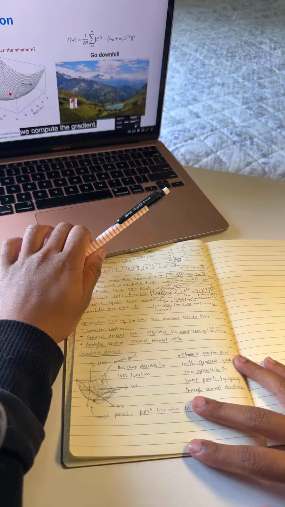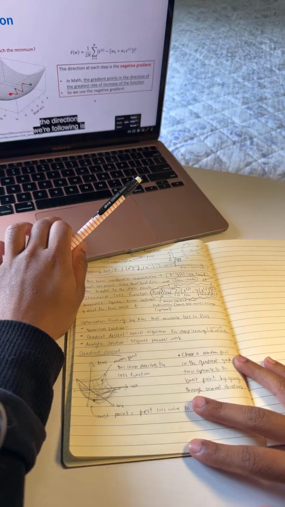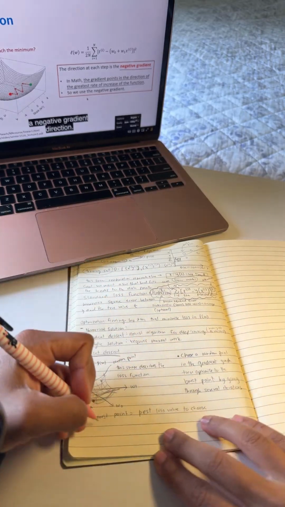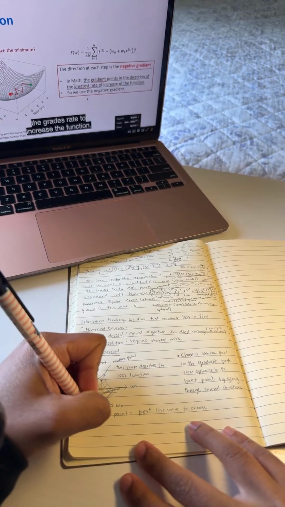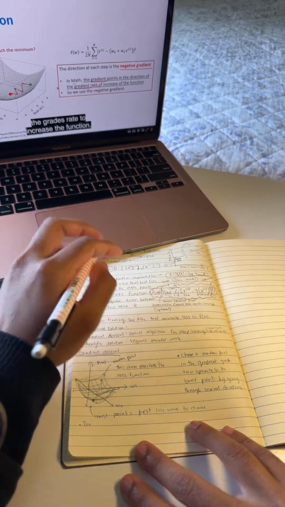Suppose we are starting from here, we compute the gradient. This is the negative gradient direction. For what the gradient is, please review from this survey; it is the key concept in the class. So we follow the negative gradient direction. Suppose we are here, because it's based on local information. When we repeat checking the negative gradient direction at this point, eventually we will get there. Keep in mind, the direction we're following is the negative gradient direction, because the gradient direction gives you the greatest way to increase the function.